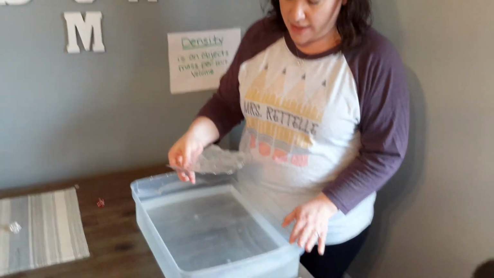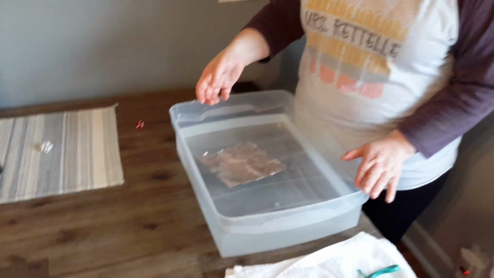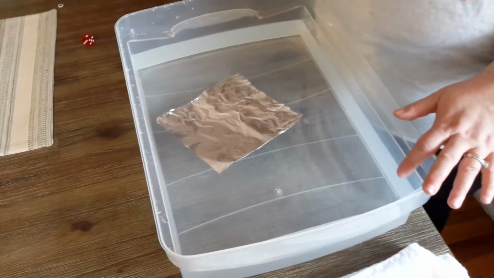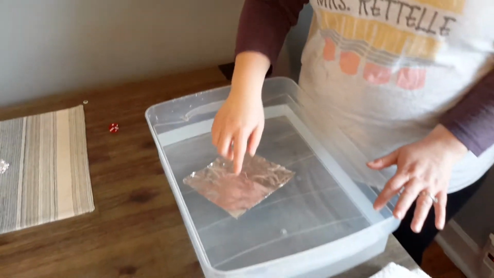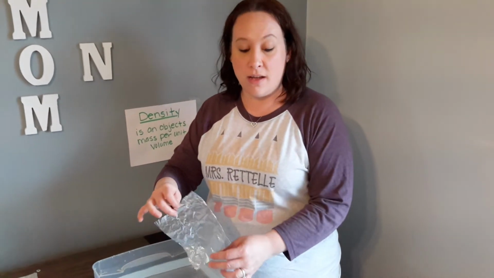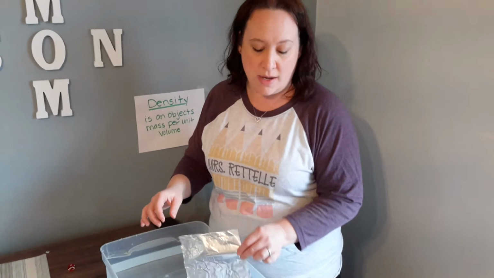Come over here so the kids can see. It floats. Oh, let's see. It does float. Very good, Grayson. I'm sure you guys got that right too. The tin foil floats, which means the tin foil has a lesser density than the water. Very good job.